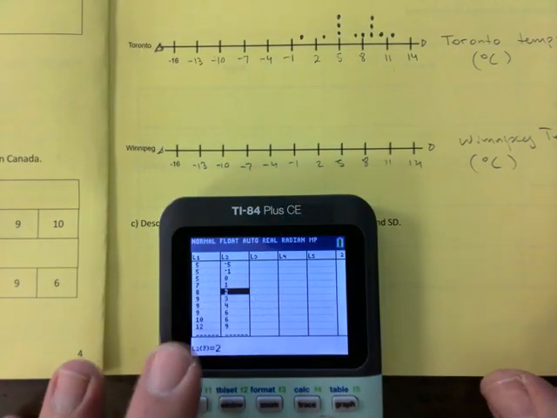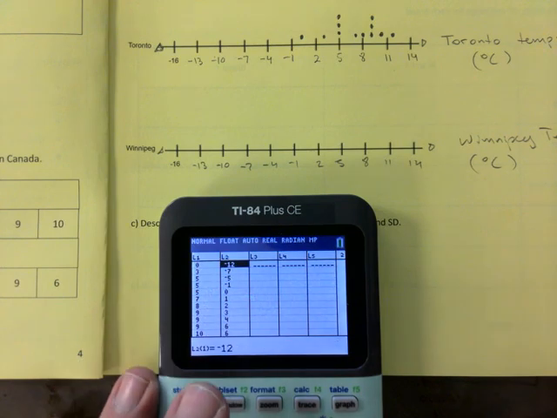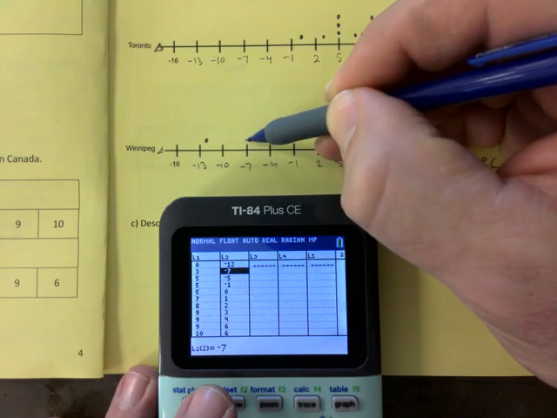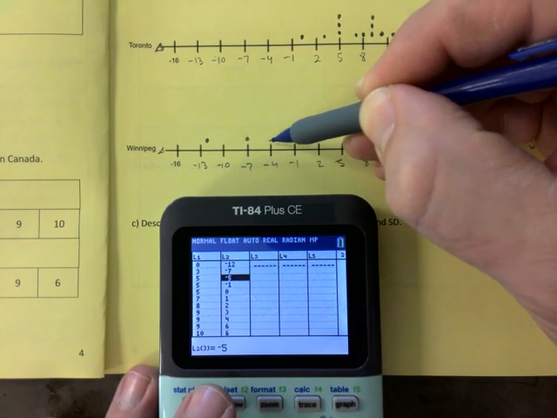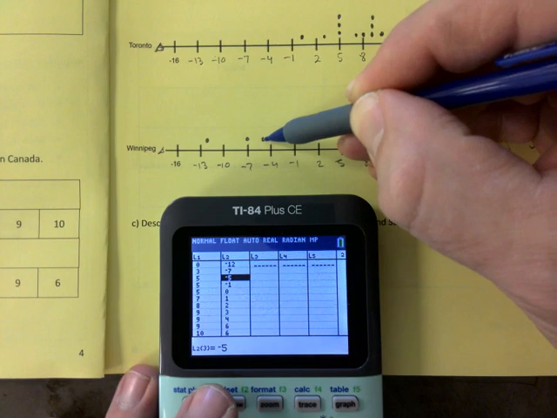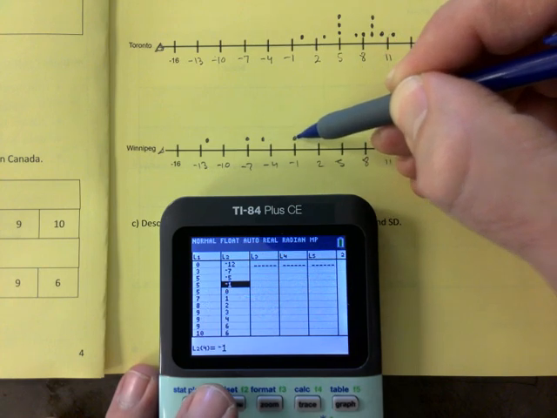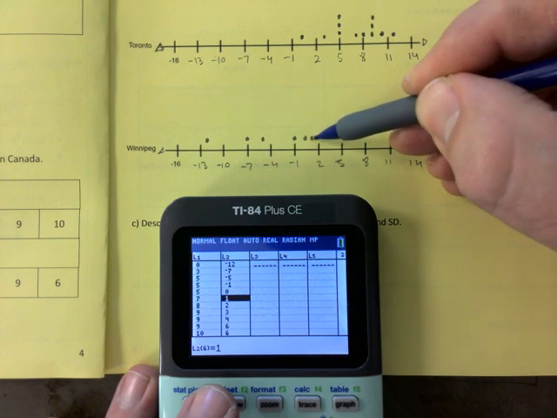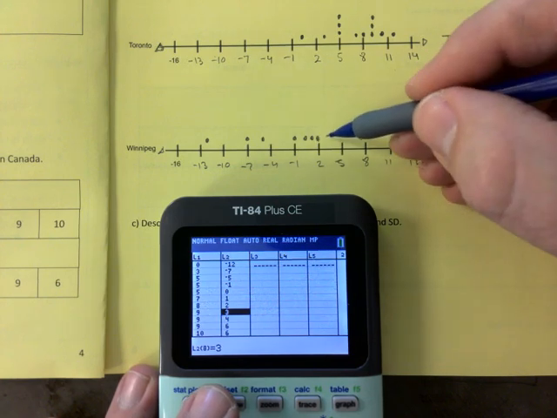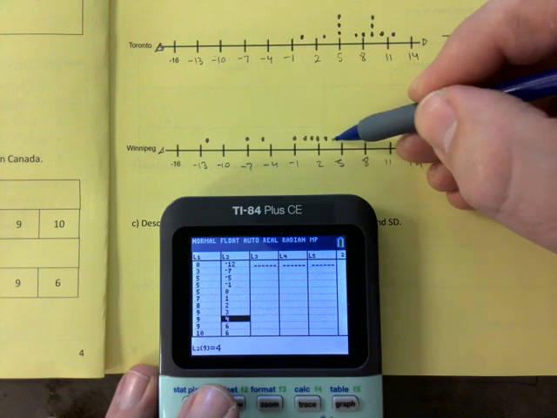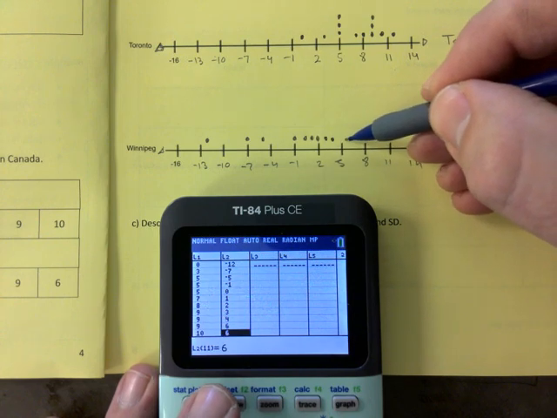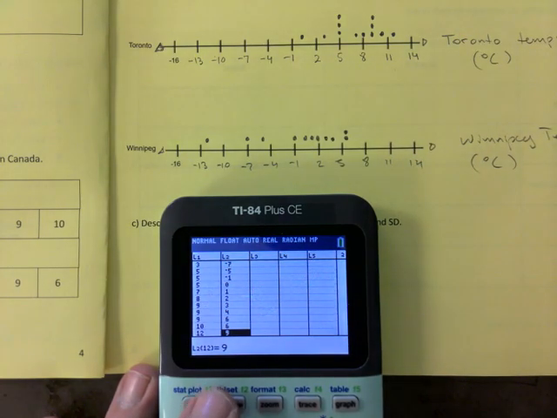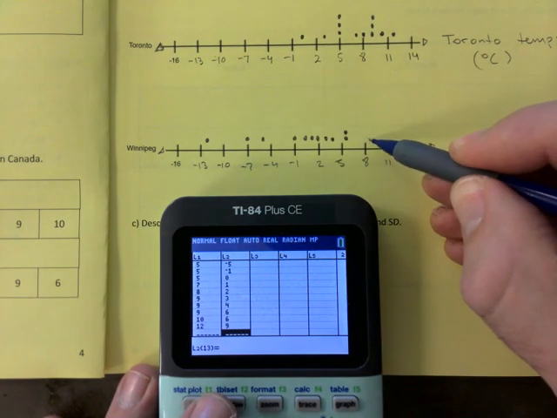Then I will do the same thing for Winnipeg. It's already arranged. So you go -12, -7, -5, -1, 0, 1, 2, 3, 4, 6, and 6. There are 2 days where it was 6 degrees, and a 9.